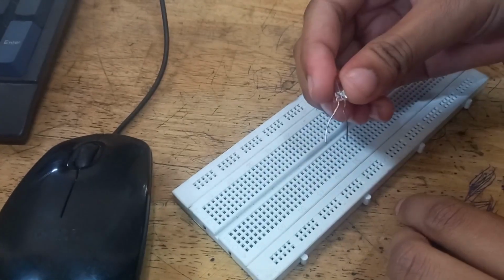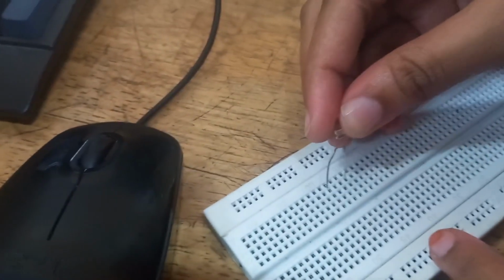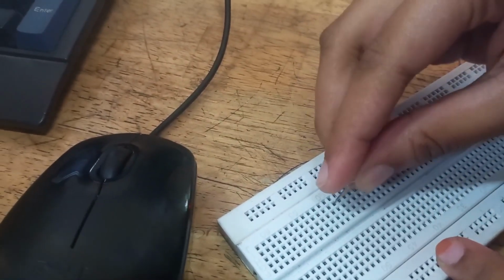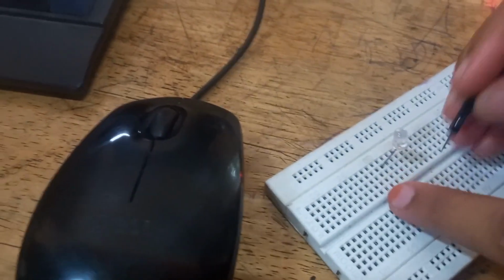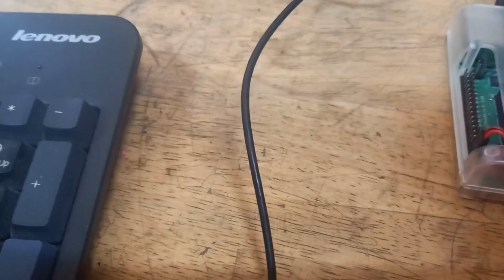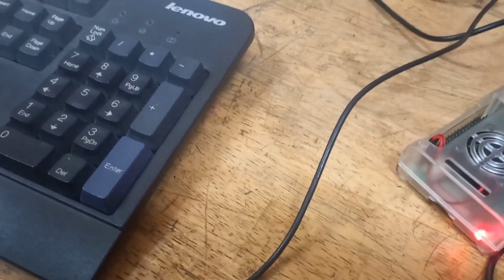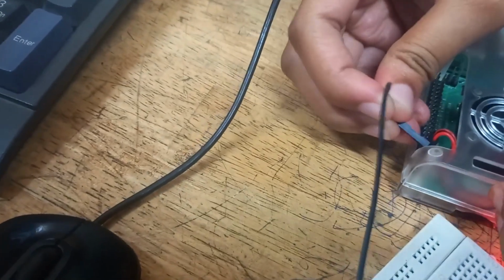Since it is a program for blinking of an LED, connect the anode of the LED and the cathode of the LED to the breadboard. Sorry, in the program we have used pin number 7, so we should connect the anode of the LED to pin number 7 of the Raspberry Pi.